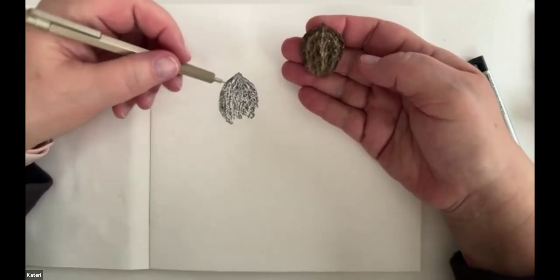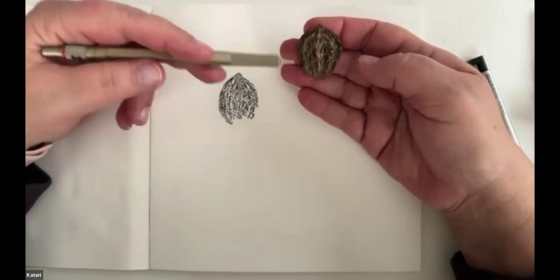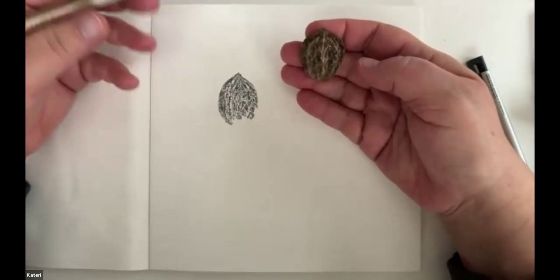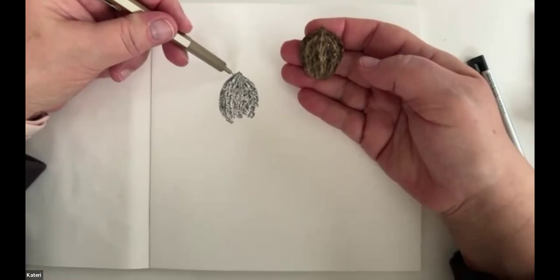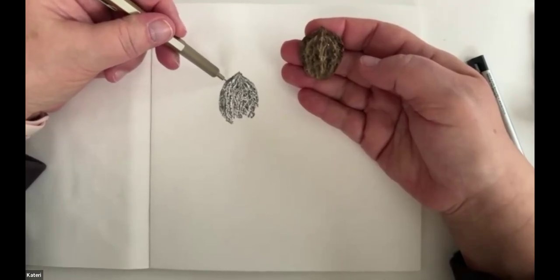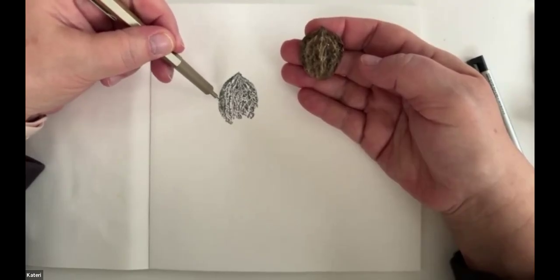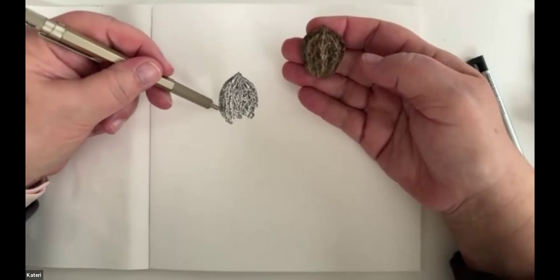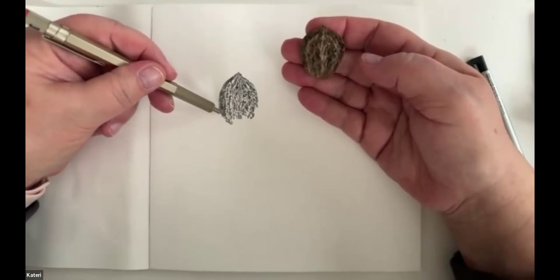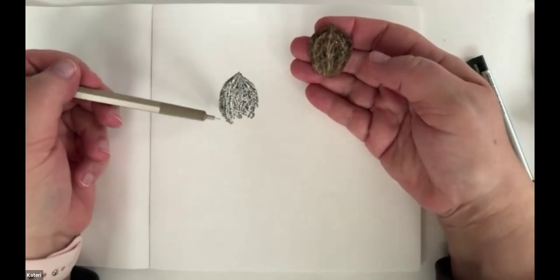And then once I'm done with the textures and shapes and values, I look at the overall picture. I might go back and very lightly put another coat around the outer edge. I don't necessarily darken the details that I put in, but see how I gave it a little bit more value on the edge?